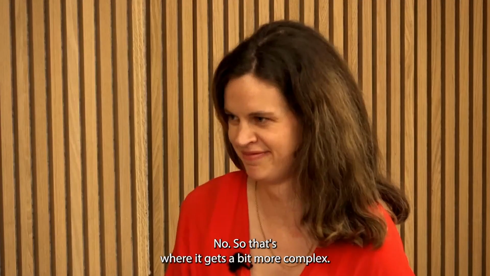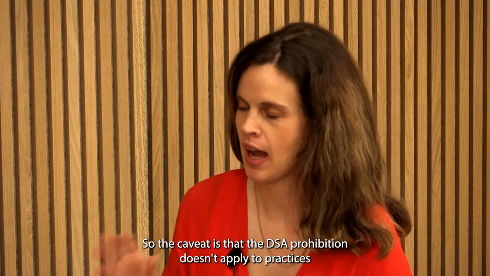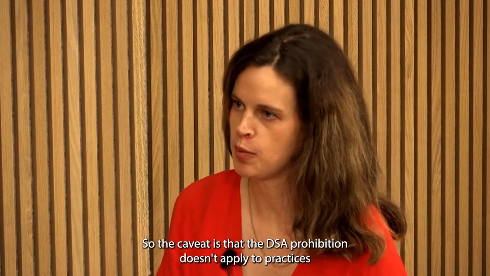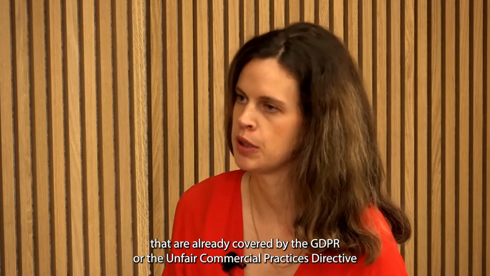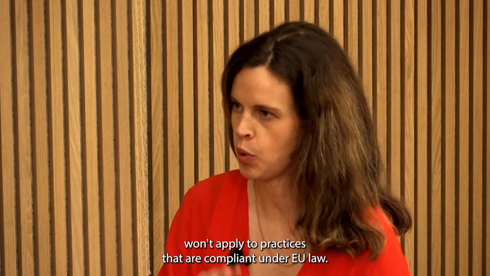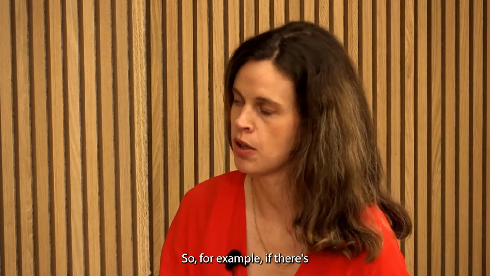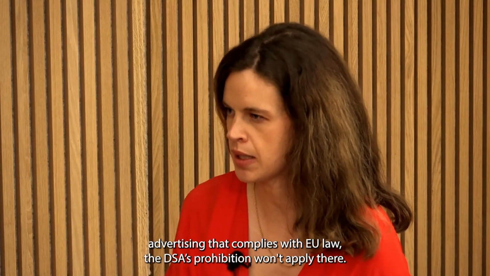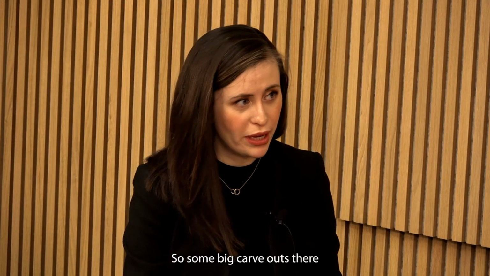No. No. So that's where it gets a bit more complex. So the caveat is that the DSA prohibition doesn't apply to practices that are already covered by the GDPR or the Unfair Commercial Practices Directive. And the recitals to the DSA also make clear that the prohibition won't apply to practices that are compliant under EU law. So for example, if there's advertising that complies with EU law, the DSA's prohibition won't apply there. So some big carve-outs there.